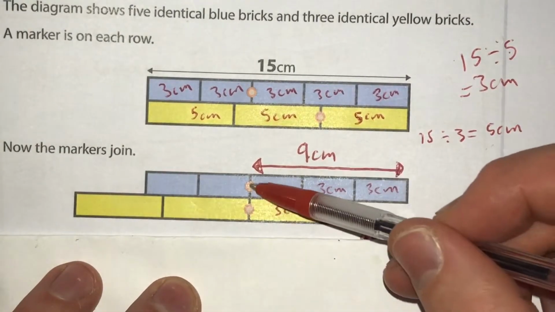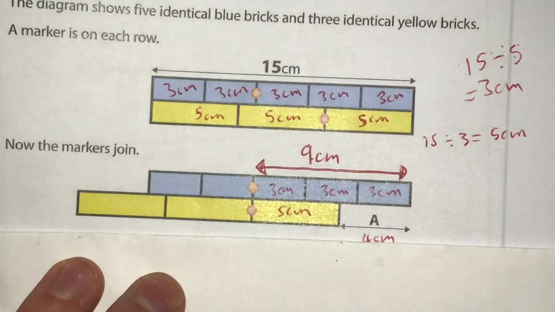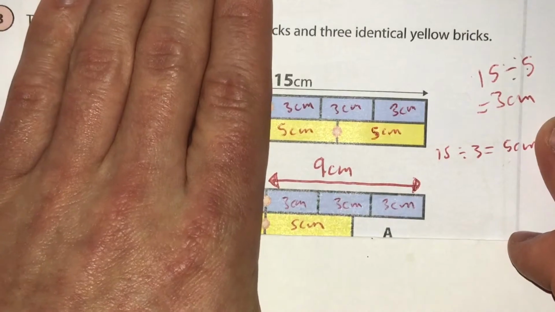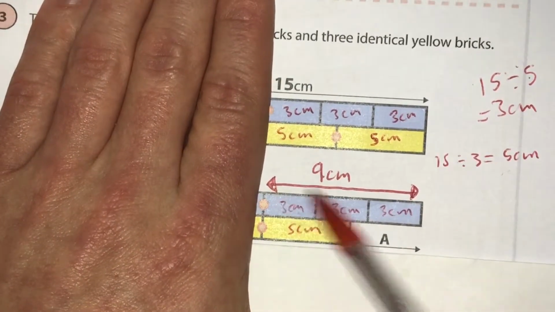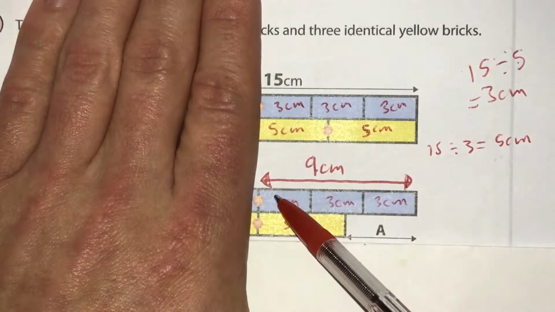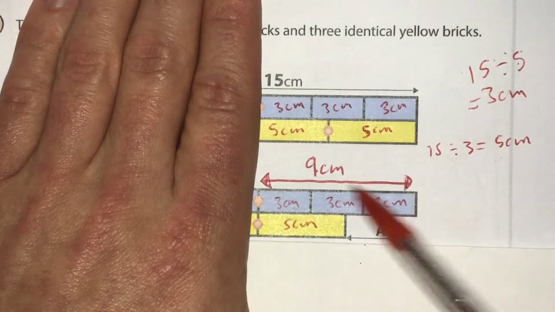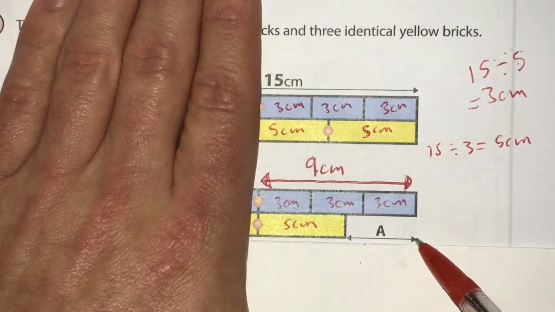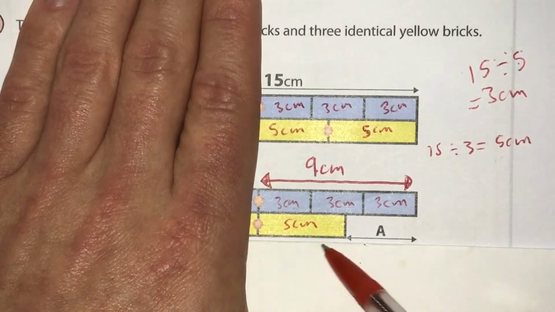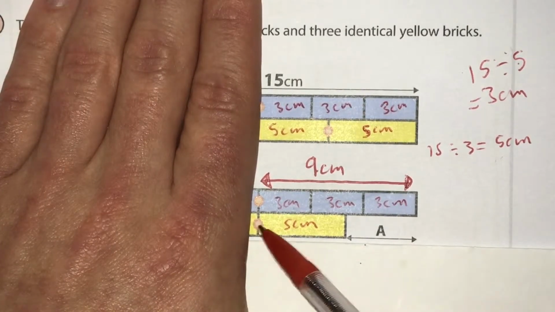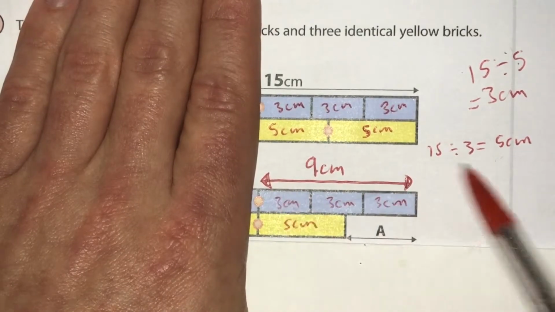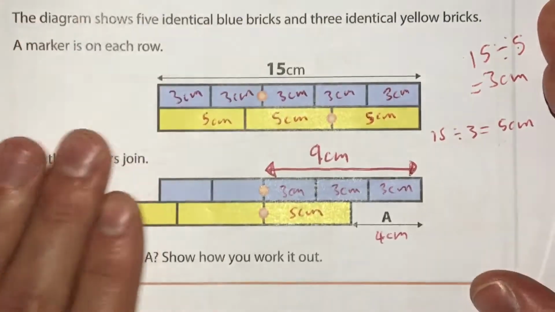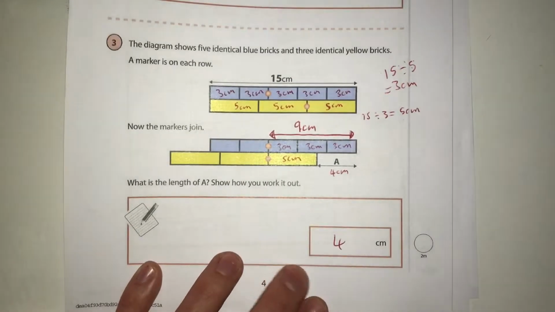Now the markers join. So if these markers join by here, let's have a look where they come from. What I'm going to do is just hide the left-hand side. So if I hide them, where's my 9 come from here? Well, we know 1 block of blue is 3 centimetres. 3, 3 and 3 is 9. So if from there to there is 9, from here all the way to here has to also be 9. Well, if this one's 5 centimetres, this gap has got to add 5 add something has got to fill up the whole 9 centimetres because they all line up. So obviously the missing number here has to be 4. So for this, full marks, 4 centimetres.